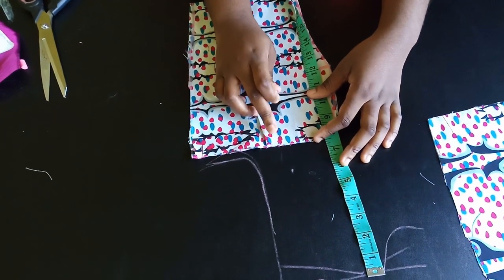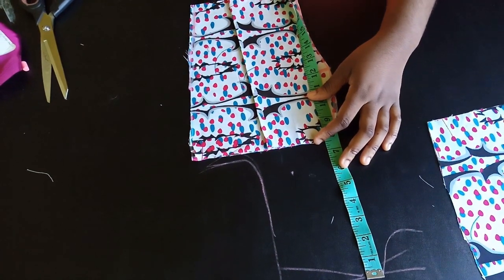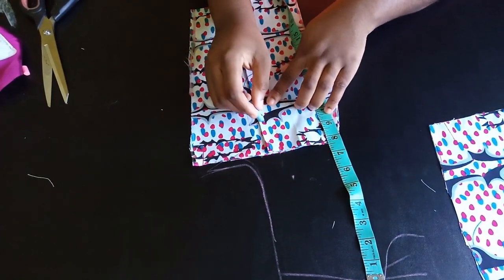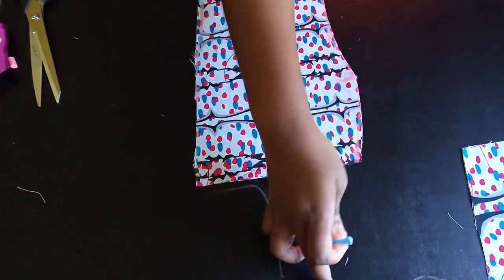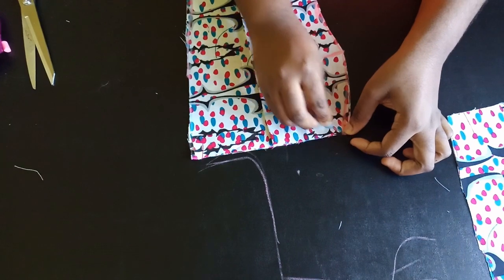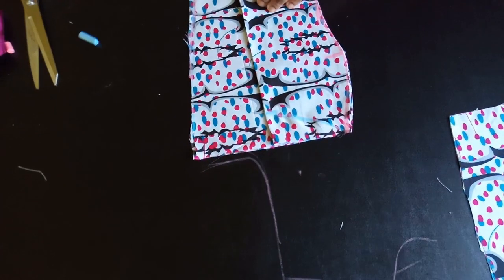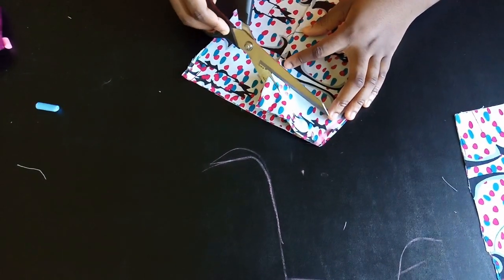So guys, the next thing you're going to do on this inner one now, you're going to check how much measurement deep you want your V to be. So let's say you want about 9 inches for the V. So I'm going to mark 9 inches deep. That's from my shoulder, 9 inches is my deep V. So I'm going to connect it, and then I'm going to just cut it out, right?